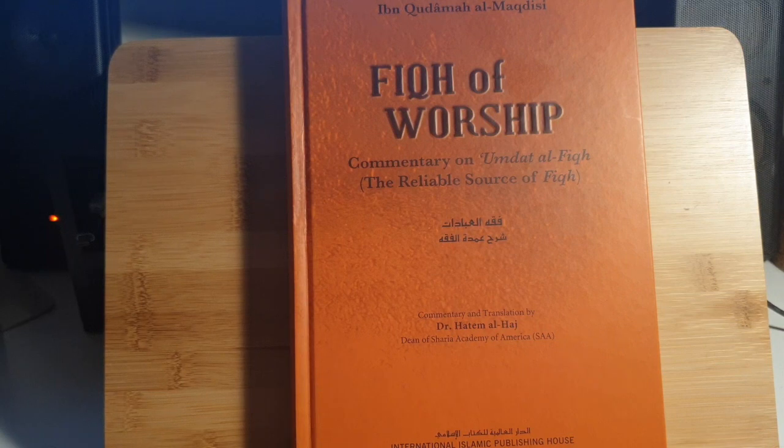The Mukhtasar al-Khiraqi is known for being one of the first, if not the first, major matans in Hanbali fiqh. So Ibn Qudama wrote Al-Mughni as a commentary to that.